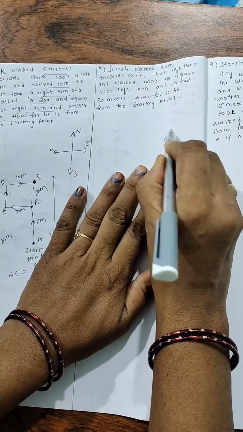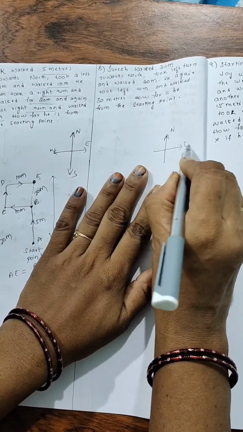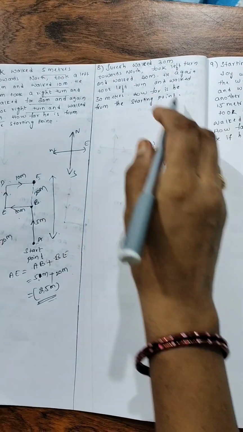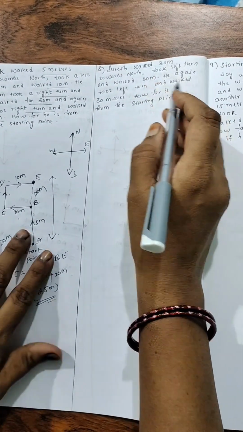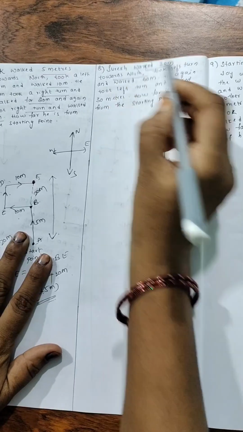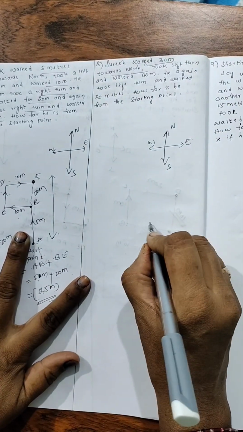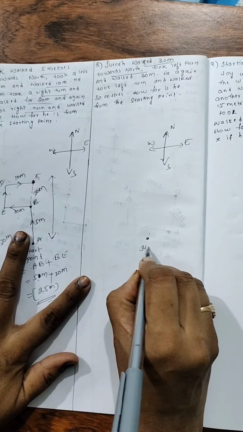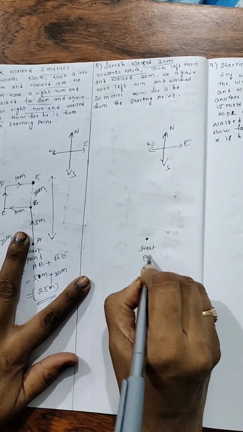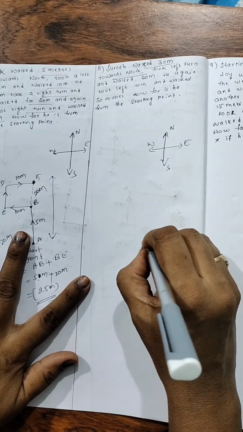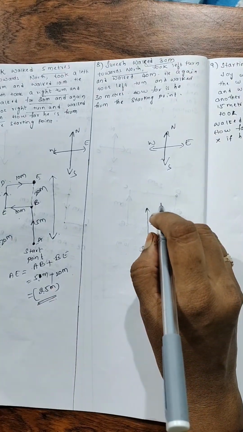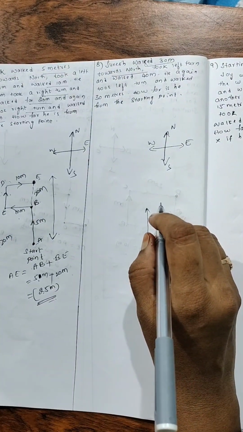First, as usual, let us draw our directions. Right? Now, Suresh walked 30 meters towards the north. Okay? I'm taking this as the start point. So he walked 30 meters towards the north.